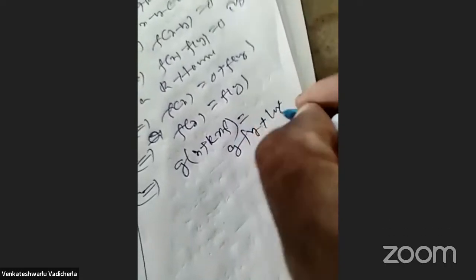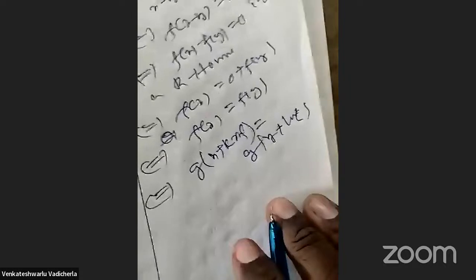F is a homomorphism, if and only if f of x is equal to 0 plus f of y, if and only if f of x is equal to f of y. F of x is equal to f of y means g of x plus kernel f is equal to g of y plus kernel f.